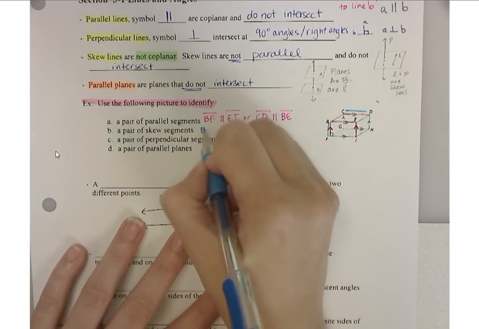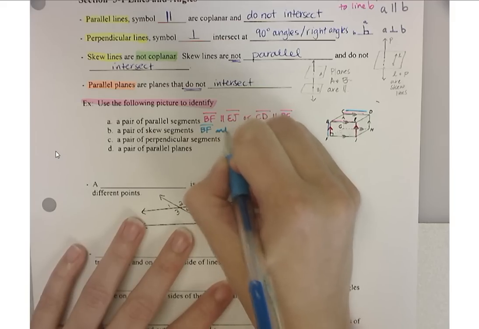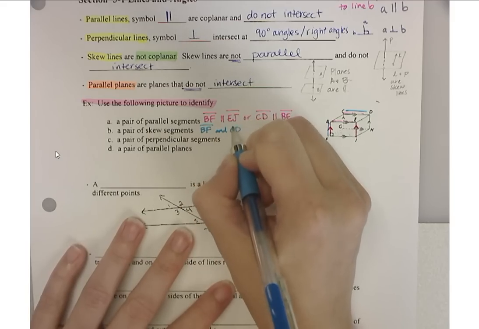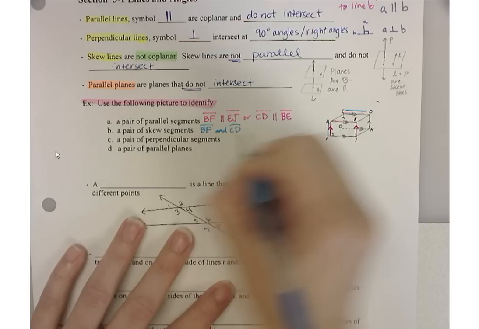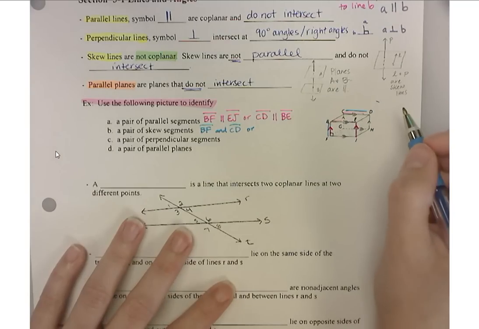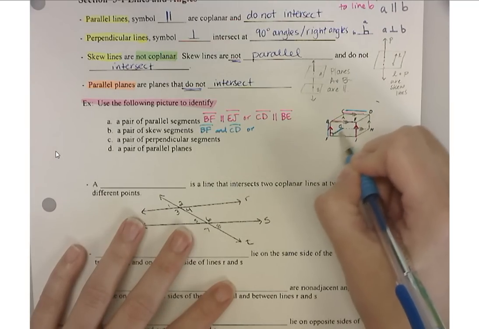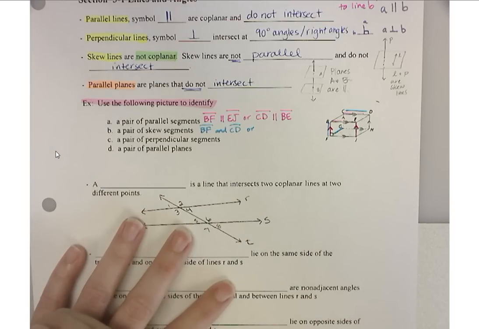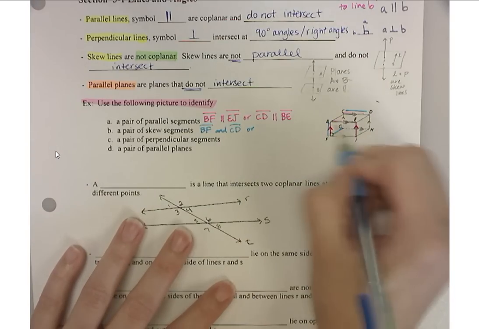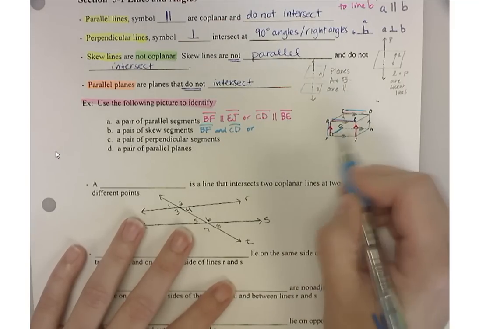So BF and CD. I'm not going to use my parallel sign because they are not parallel. So those are skew. Or you could also think of it as GF. So maybe you would do GF here and BE. Those two are also skew. You can see that they are in different planes.